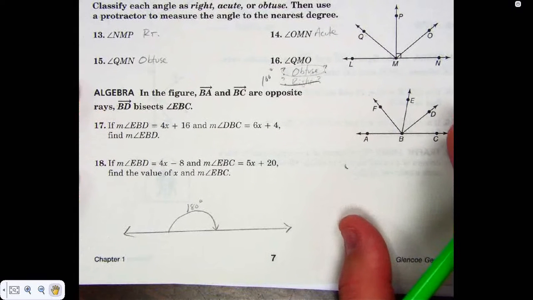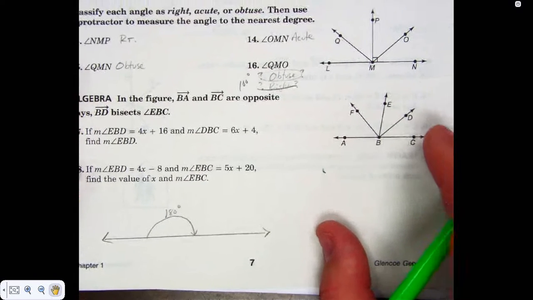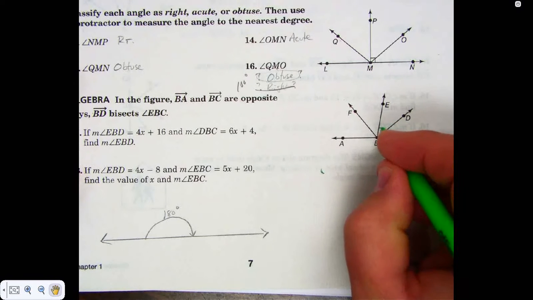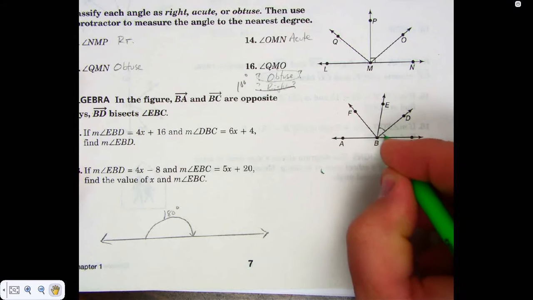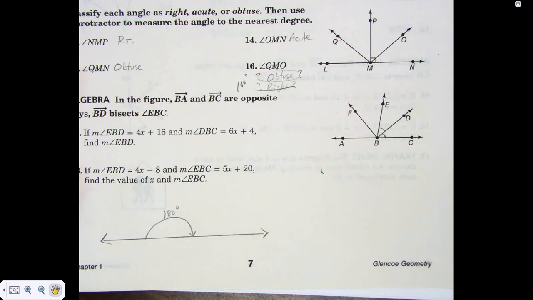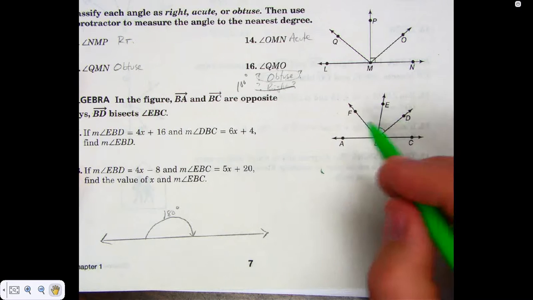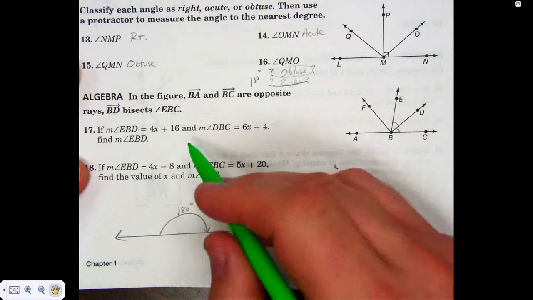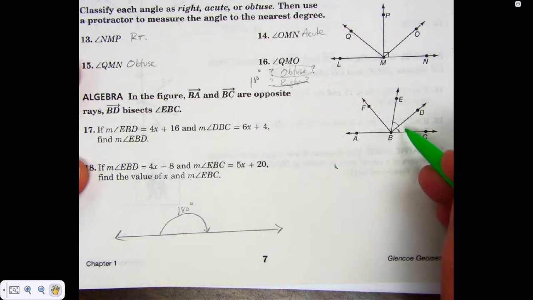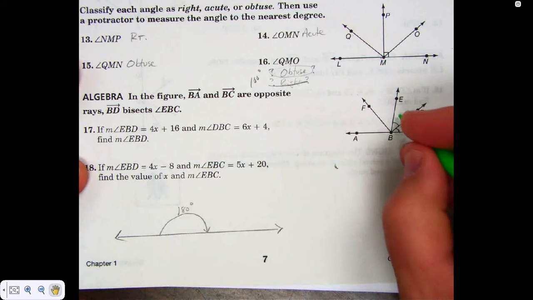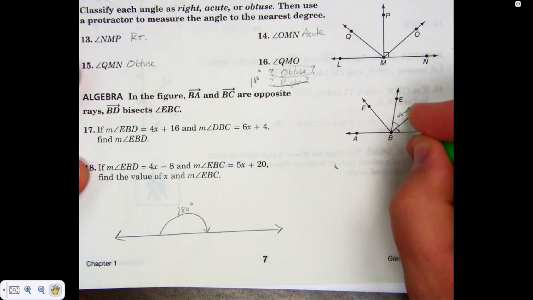Now, our opposite rays, BD bisects EBC. So I could mark, see, this is what's good about using these marks. It tells you this is congruent to what? So now, when I label things, I know that this is the same measure as that. EBD, what is the measure of it? 4x plus 16.